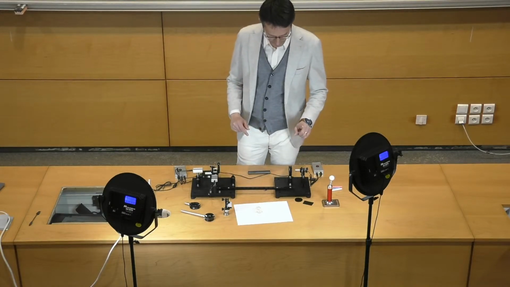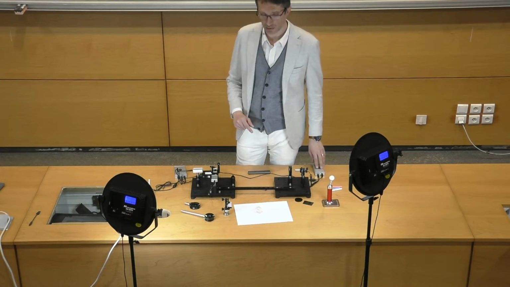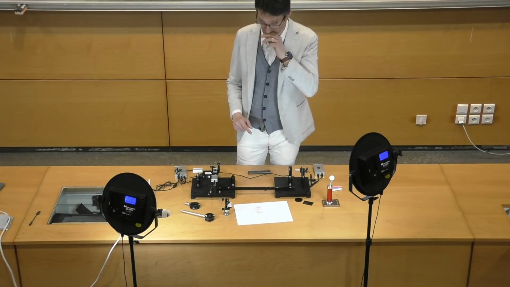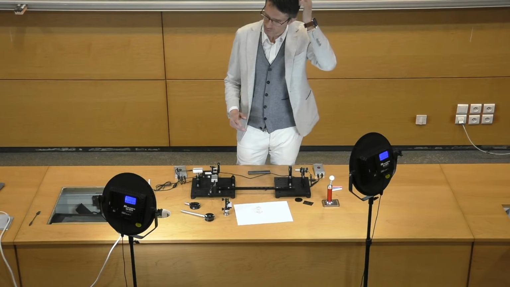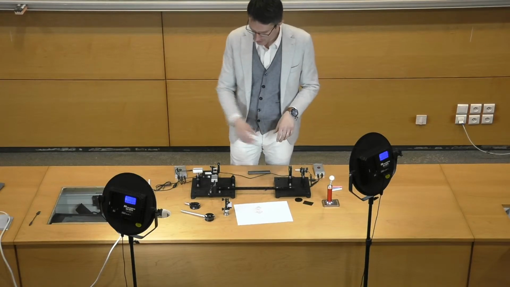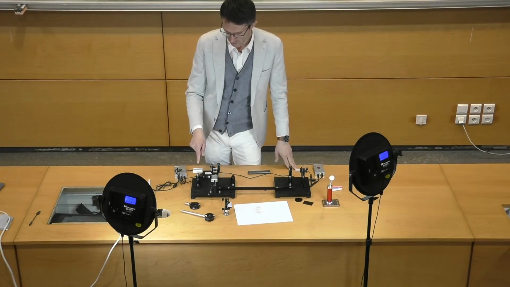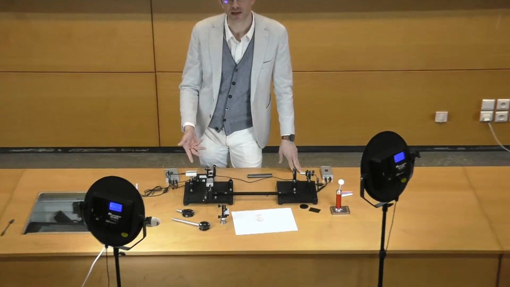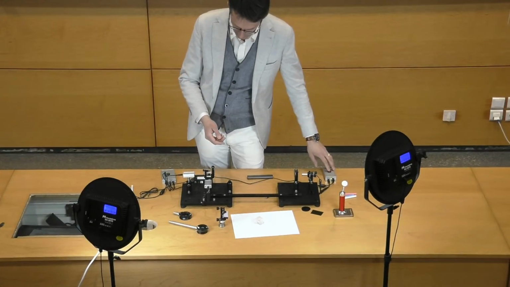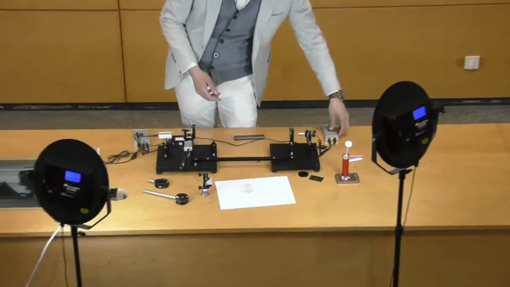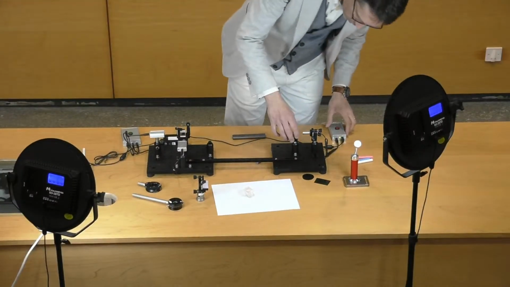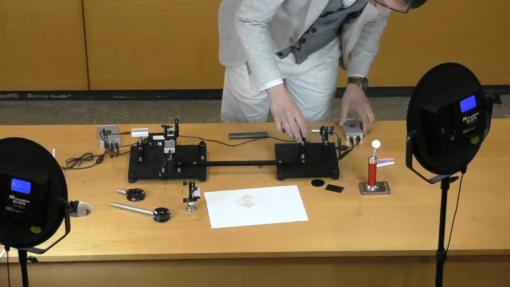So when I'm about to press on this button, there will be a light pulse coming out, not a single photon, but a light pulse. And I should see one of these two detectors going blue, detecting the light. Let's go for that. Now, if it works, of course. No, it doesn't work. Yes, I know why.